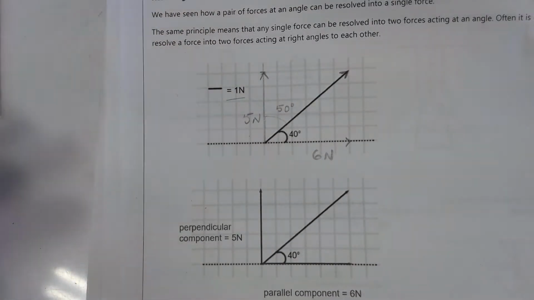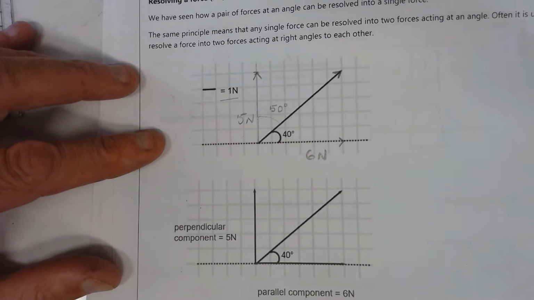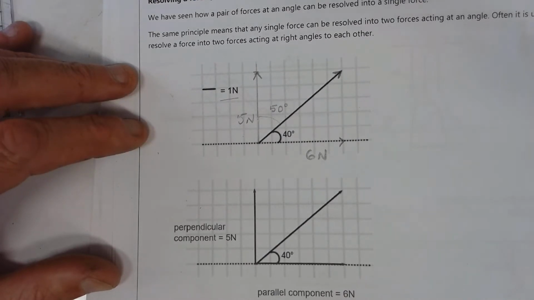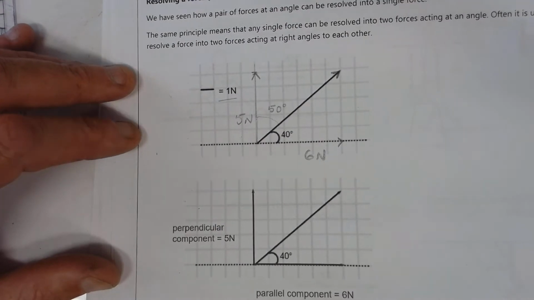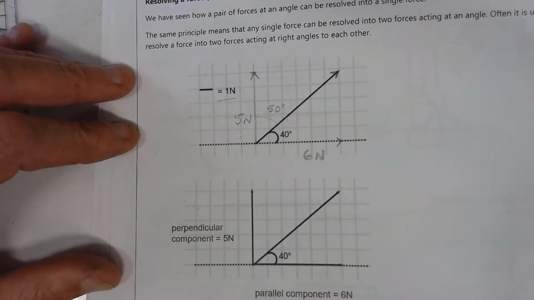So in this sort of problem, we are given a force acting at an angle to a surface or a direction. We can then find the component of the force acting parallel to the surface and the component acting perpendicular to the surface. We can find the magnitudes and directions by drawing a rectangle. And the rectangle has got one side parallel with the surface and one side perpendicular.